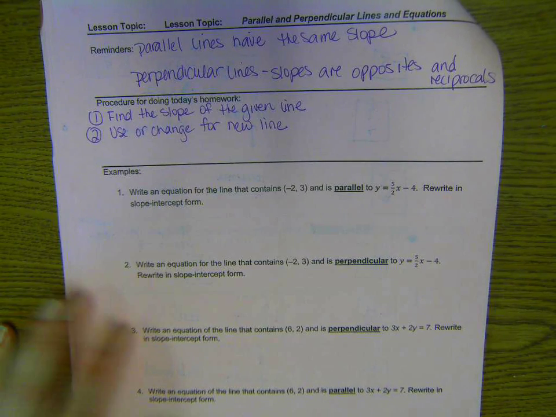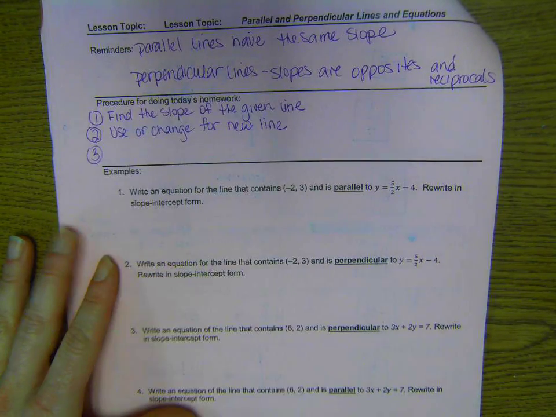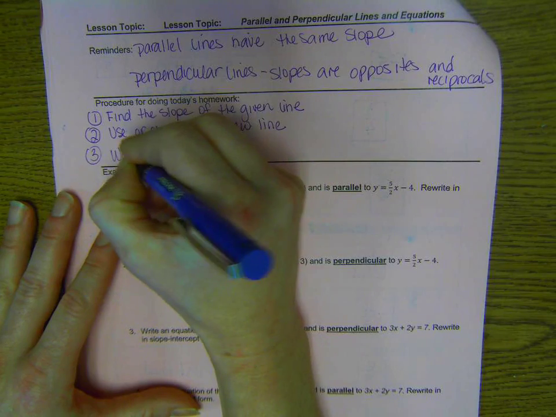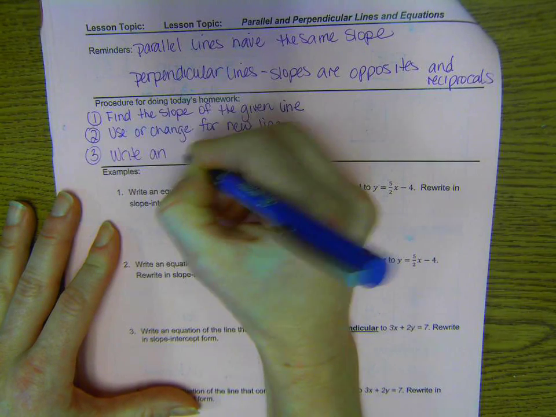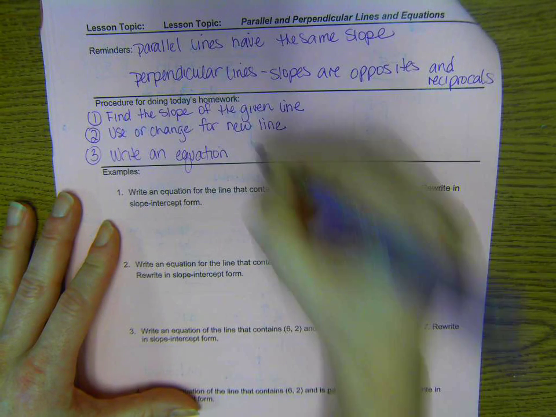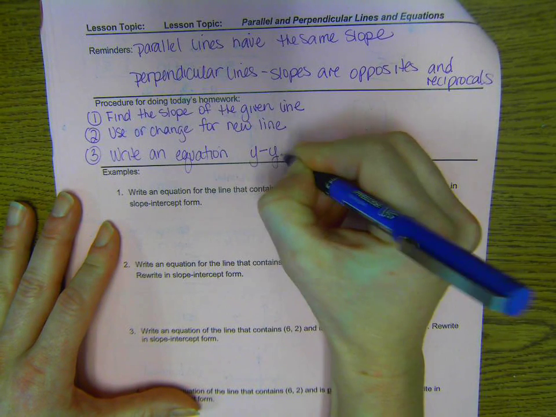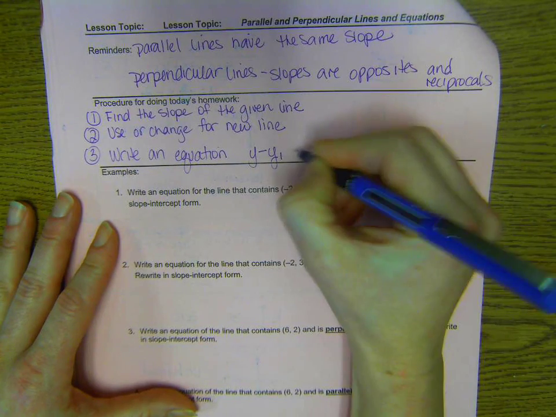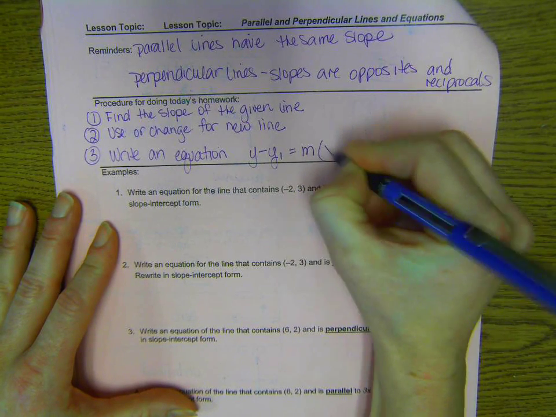And then number 3, you are going to write an equation, and your equation will have the form y minus y1 equals m parentheses x minus x1.